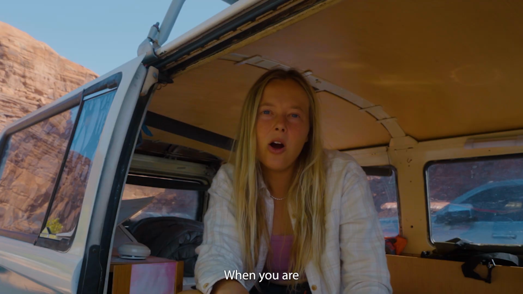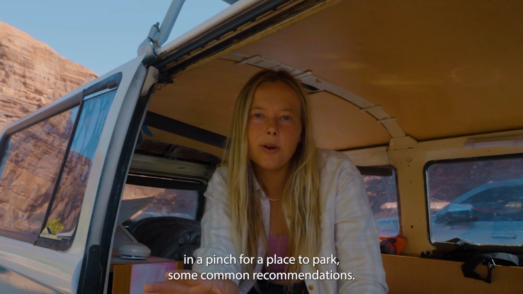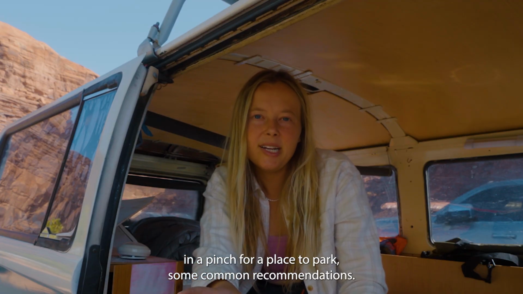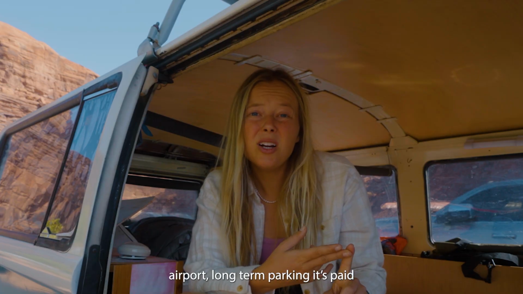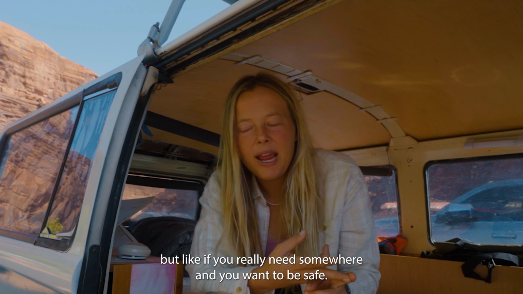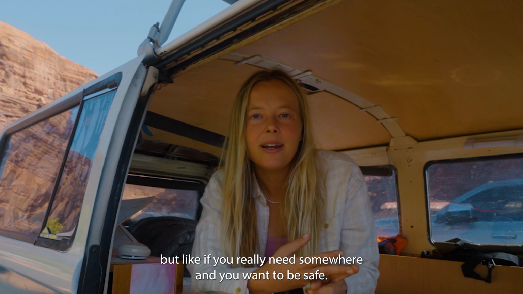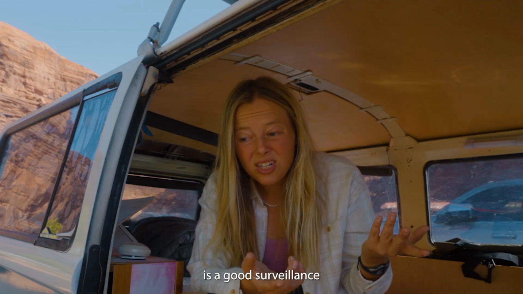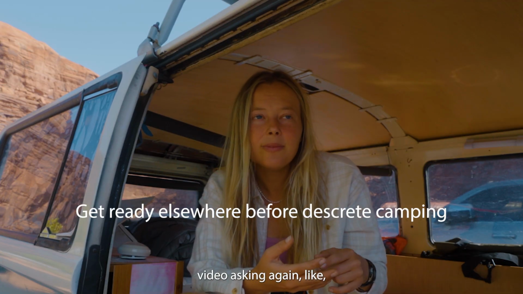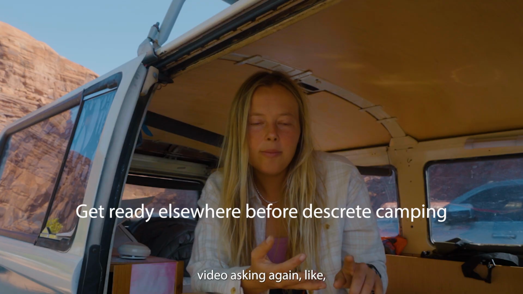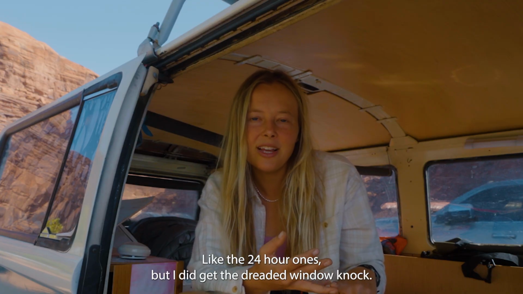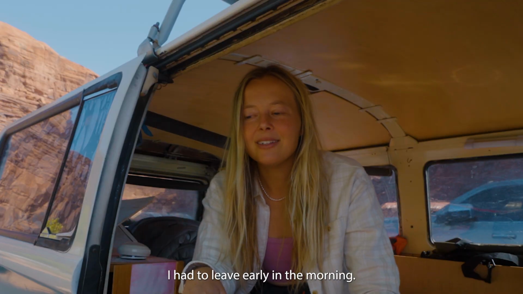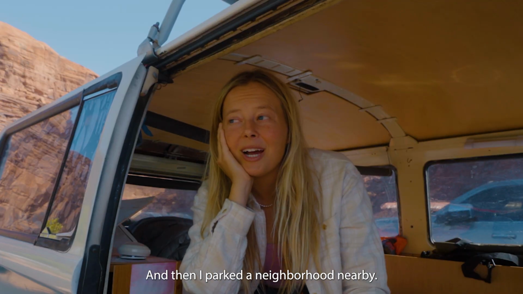When you are in a pinch for a place to park, some common recommendations that I would have: hospital, airport long-term parking, which is paid, but if you really need somewhere and you want to be safe. Hospitals also have good surveillance. Not everybody allows it, though. I have tried Planet Fitness and the 24-hour ones, but I did get the dreaded window knock. I had to leave at like 4 in the morning, and then I parked in a neighborhood nearby.